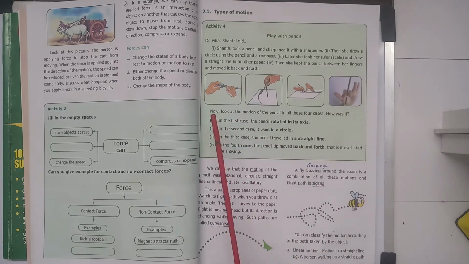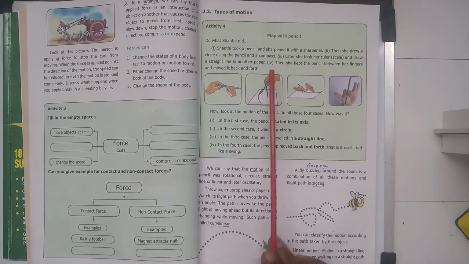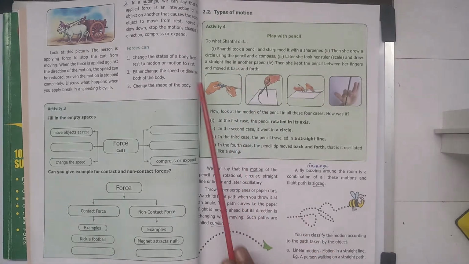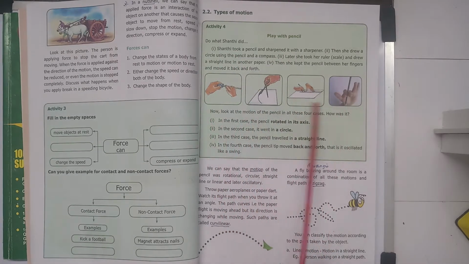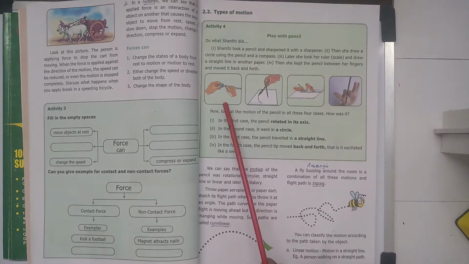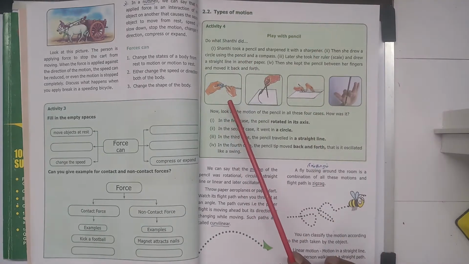செயல்பாடுகள் ஒரு 4 செயல்பாடுகள் கொடுத்திருக்காங்க. See what is happening. Play with pencil. See what Shanti is doing. Shanti in the 4 pictures, what is she doing? In the first picture she is sharpening her pencil. With a sharpener she is sharpening.